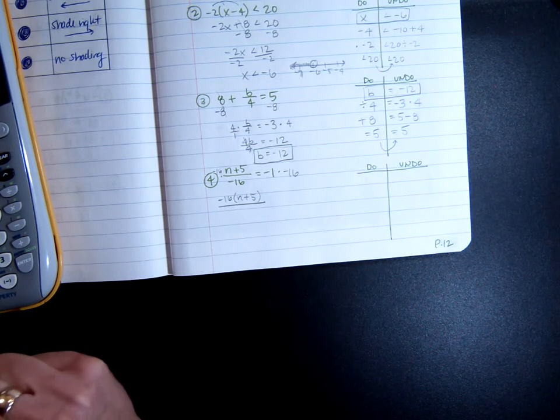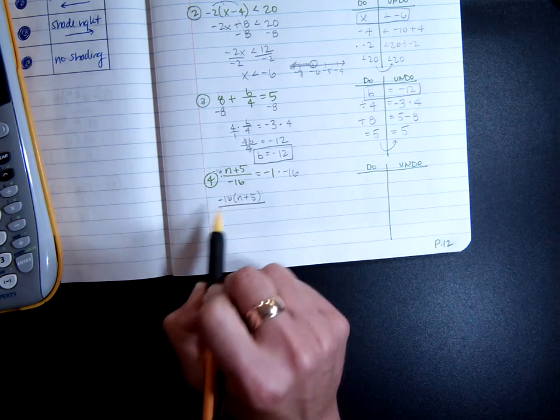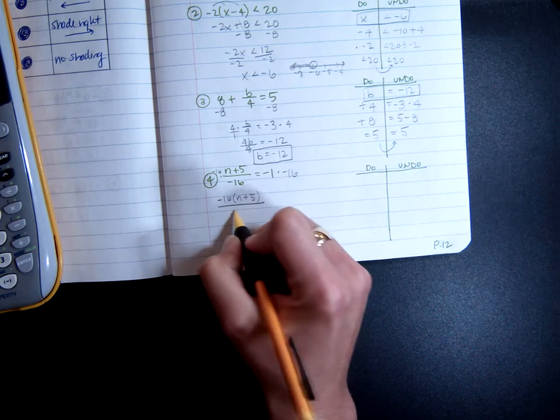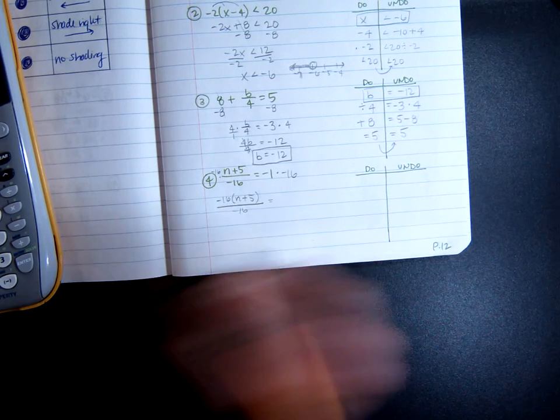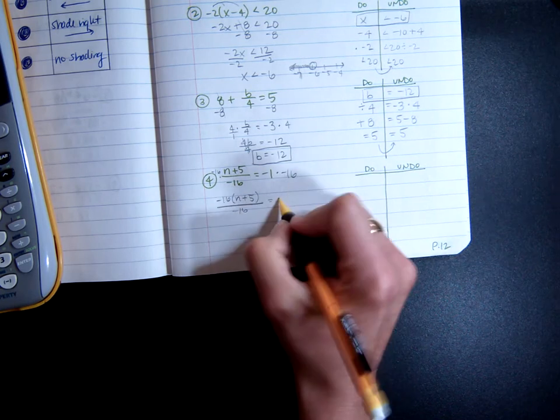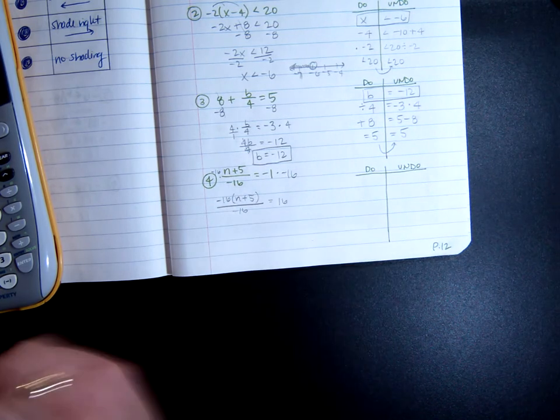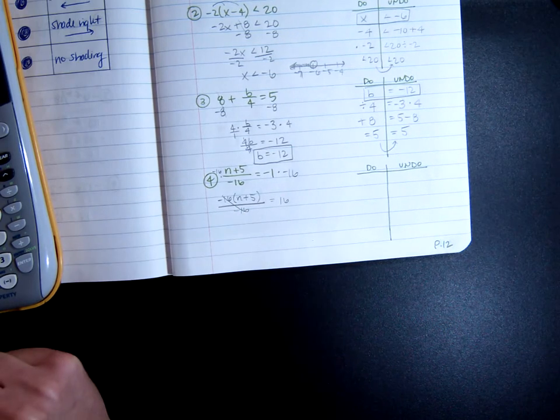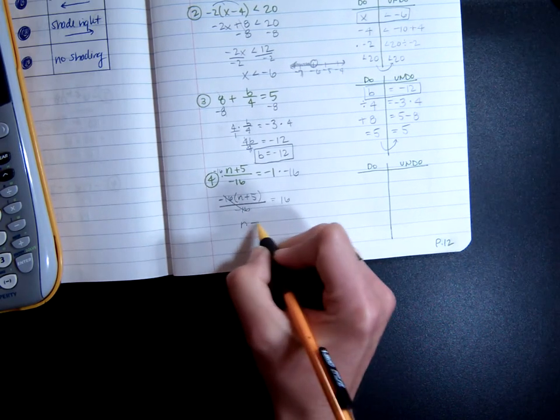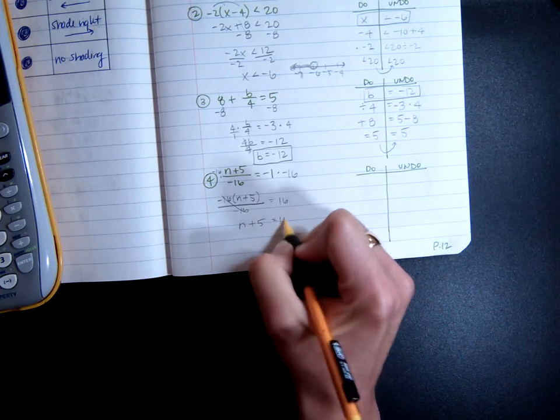So on the left side, I'm going to have the negative 16 times what was already there, and then the negative 16 on the bottom. On the right side, negative 1 times negative 16 is positive 16. Okay, here when I have the negative 16 divided by negative 16, those divide out. So now all I have is n plus 5 equals positive 16.